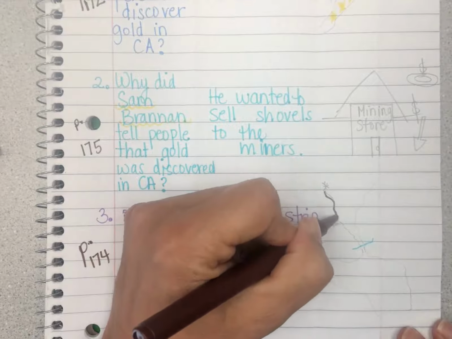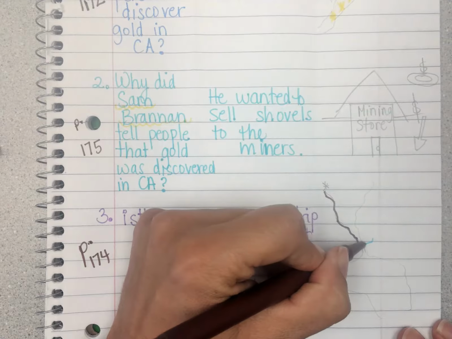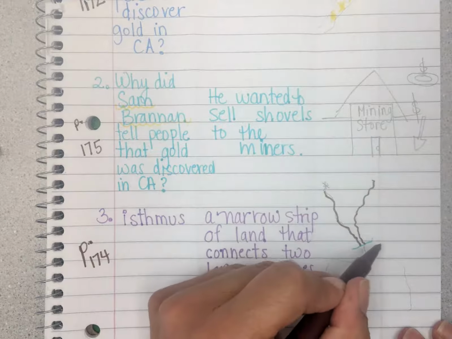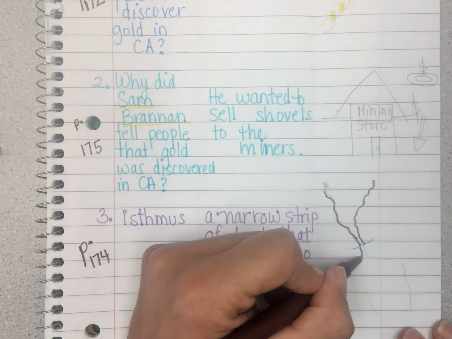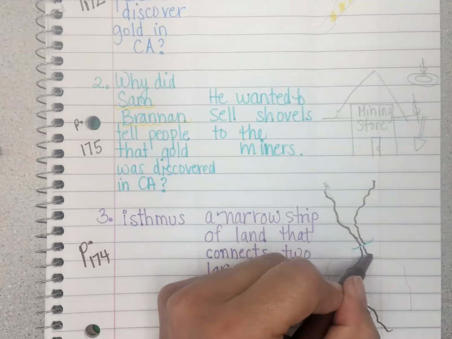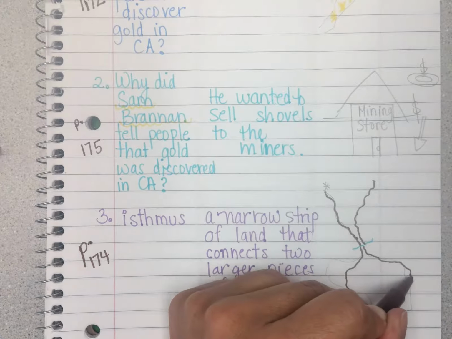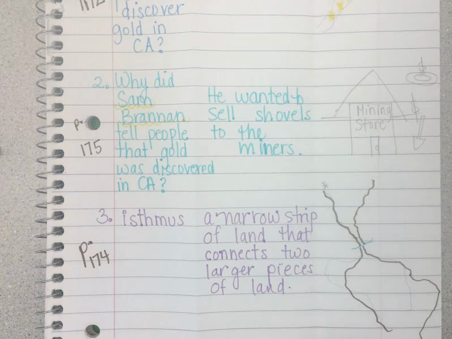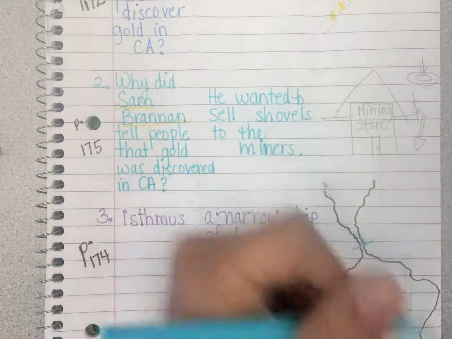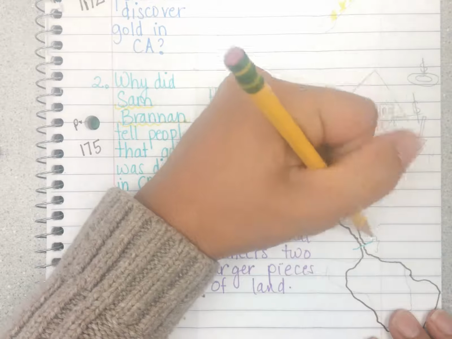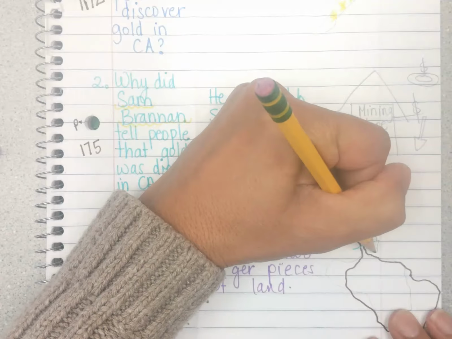So again, there's land, and then it just gets more and more narrow. And there's a little break here in the land where the Panama Canal is. And we move down to South America. And this is a narrow strip of land. Okay, your focus here is the isthmus. It would be this narrow strip of land right over here. Right there, all of that land.